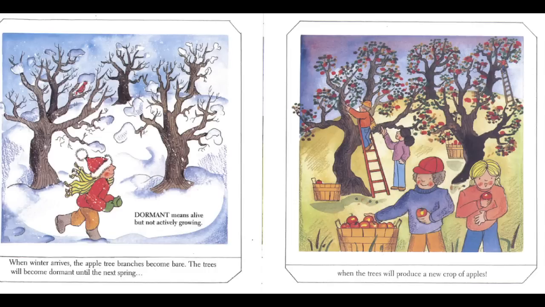When winter arrives, the apple tree branches become bare. The trees will become dormant until next spring, when the trees will produce a new crop of apples. And dormant means alive but not actively growing.